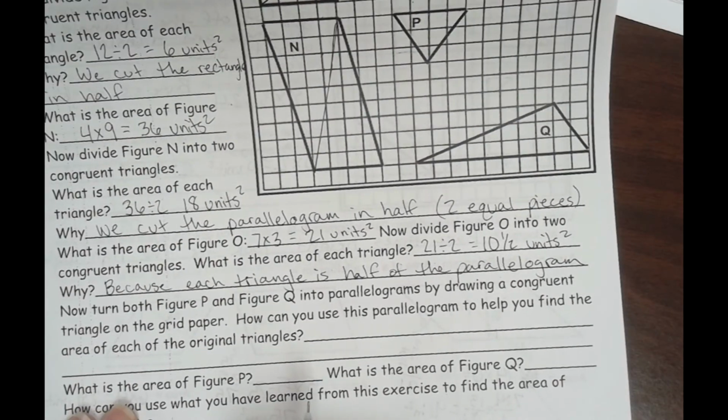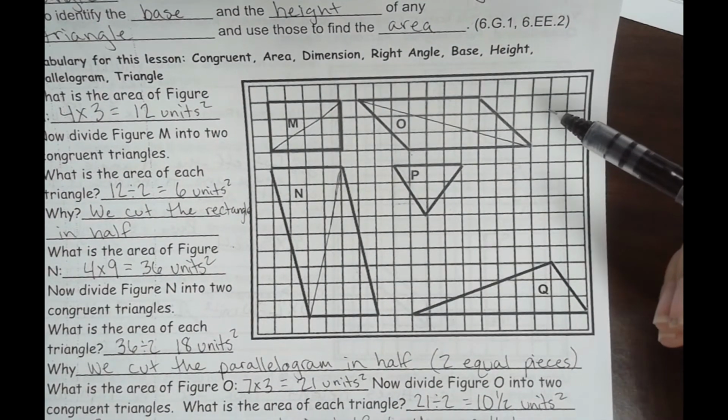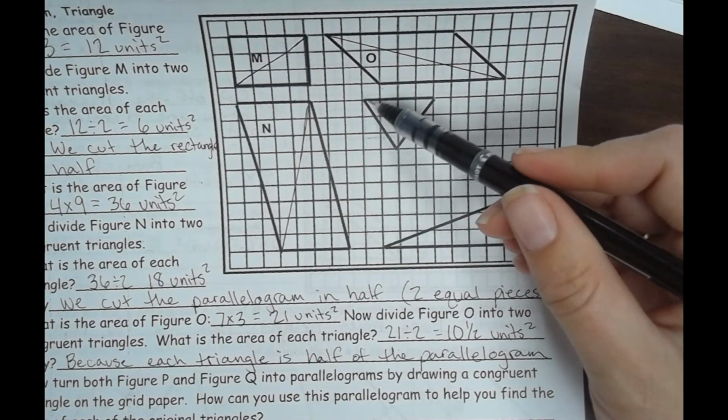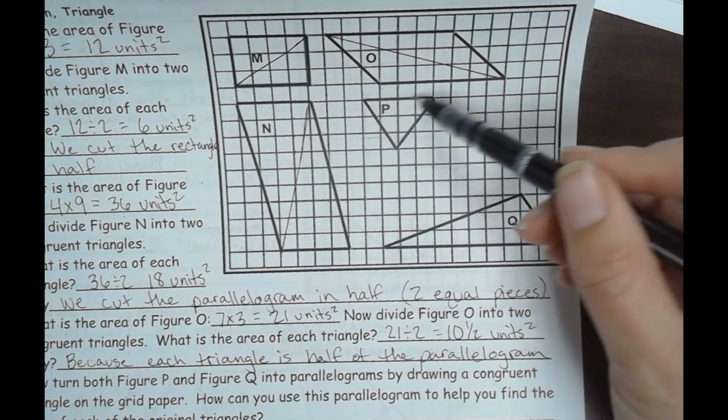Now turn both figure P and figure Q into parallelograms by drawing a congruent triangle on the grid paper. How can you use this parallelogram to help you find the area of each of the original triangles? Okay, so if I want to make this into a parallelogram, it looks like this has a base of 4, I can measure that.